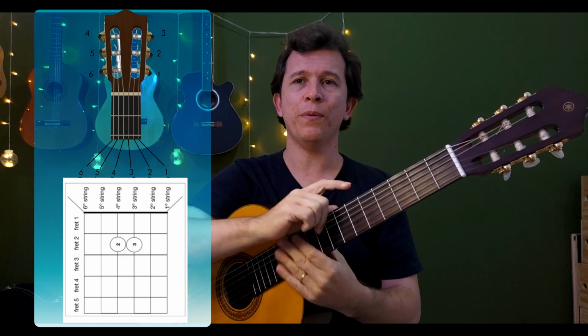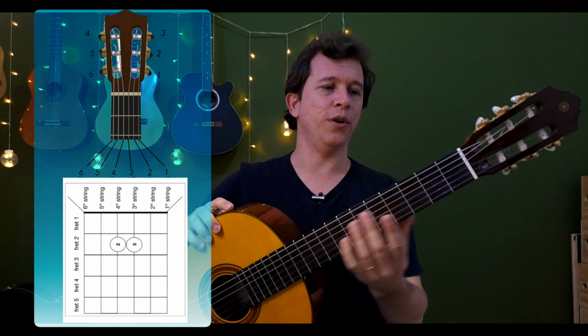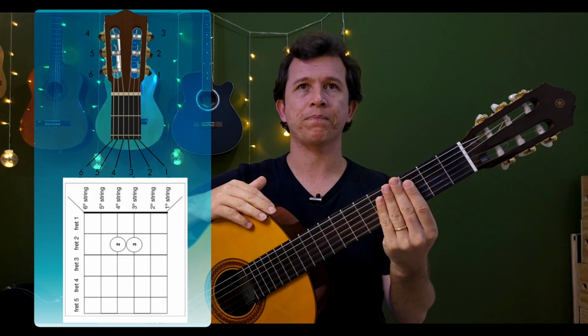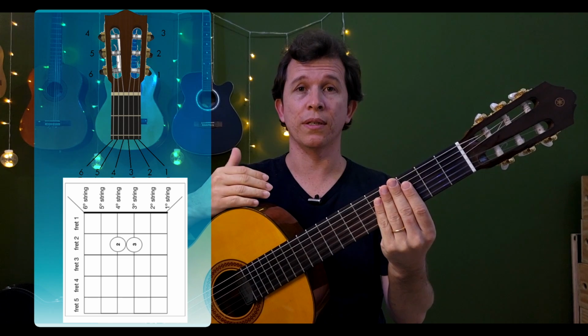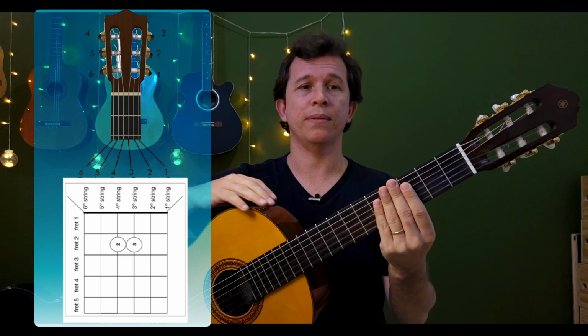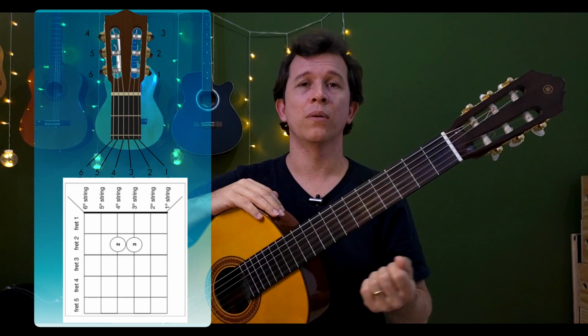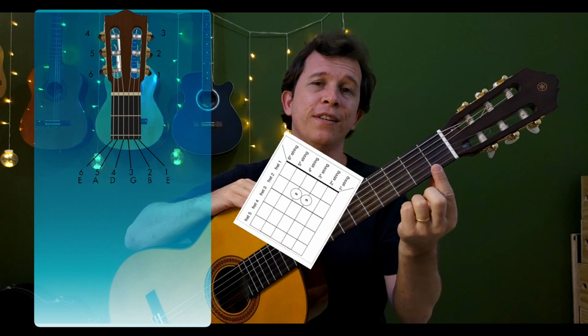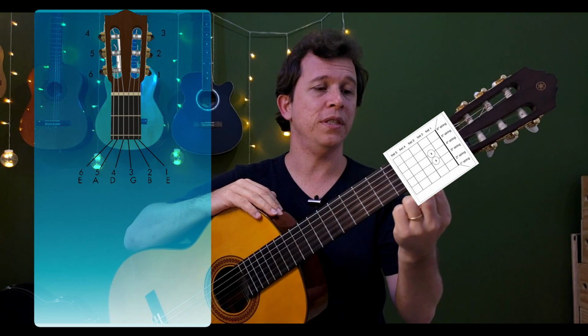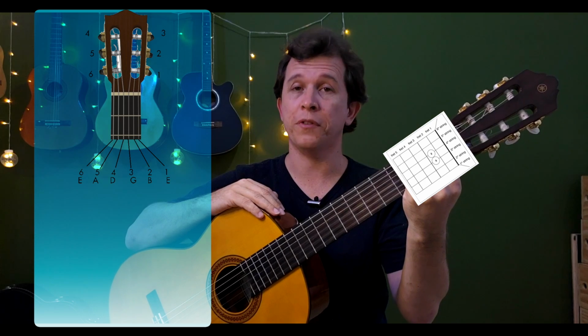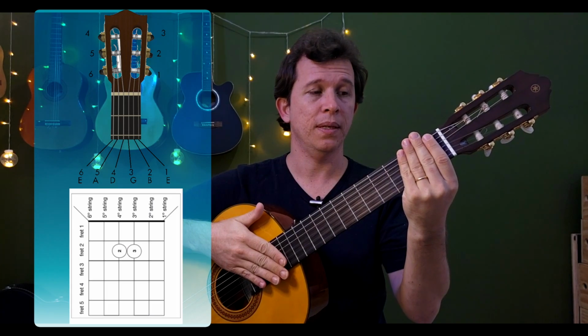So the diagram is just like you're seeing the guitar. You can see the chord here at my side. Well, it's just like you're seeing the drawing of this part of the fretboard, okay?